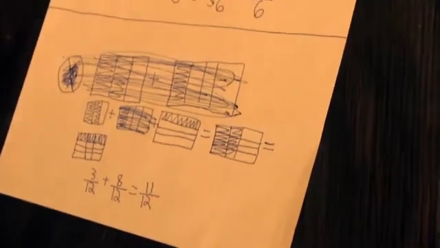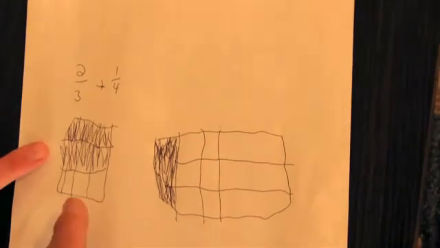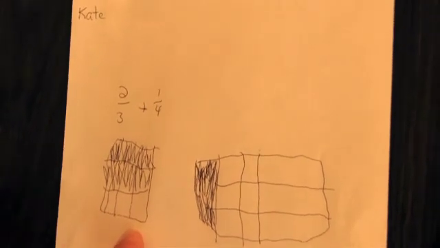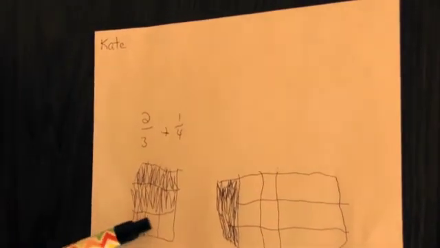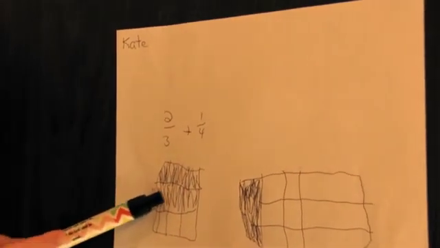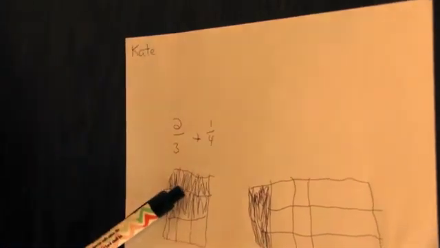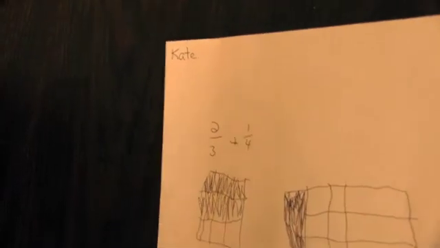Okay. Kate, do you want to tell us about yours too? What did you do, Kate? I see this. Is that a candy bar? And I see that you cut your candy bar into, let's see, how many pieces? 8 pieces? 8. Great.